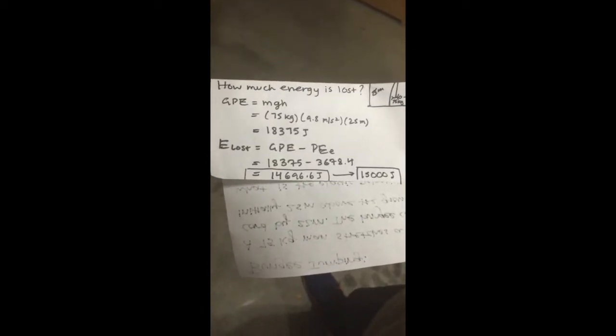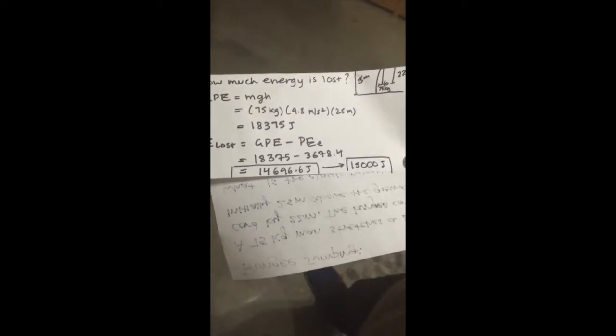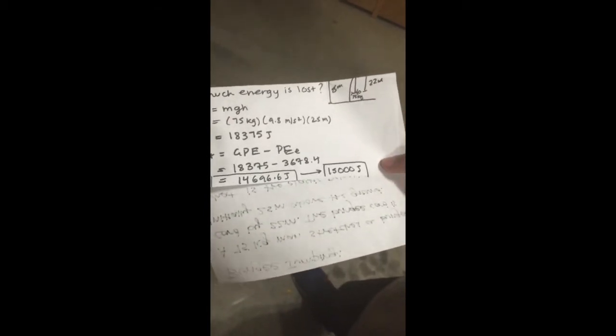So first we want to calculate the gravitational potential energy of the man. We know that his mass is 75 kilograms and that the initial height of the bungee cord is 25 meters. We can plug this into the equation GPE is equal to mgh to get an approximate GPE of 18,375 joules.